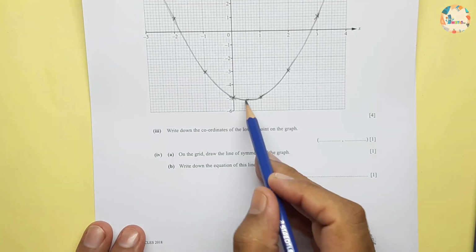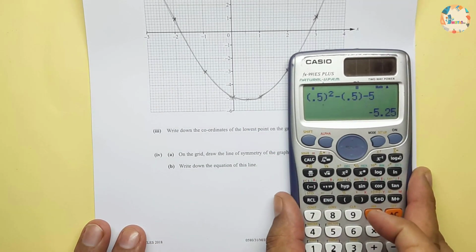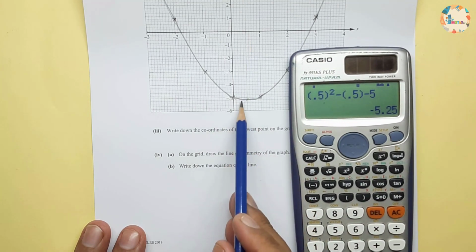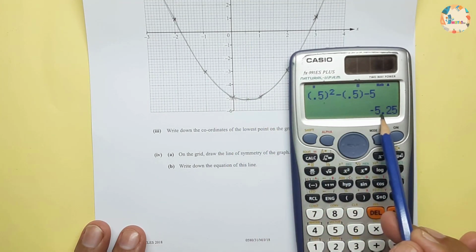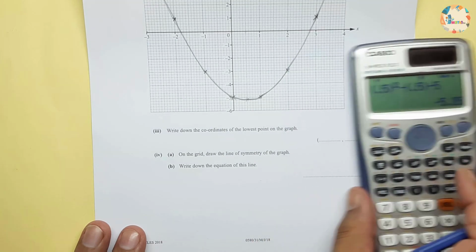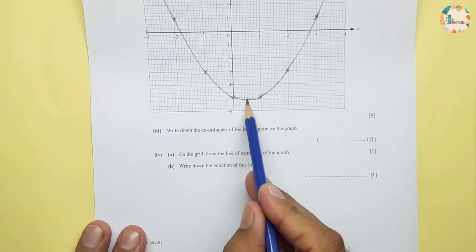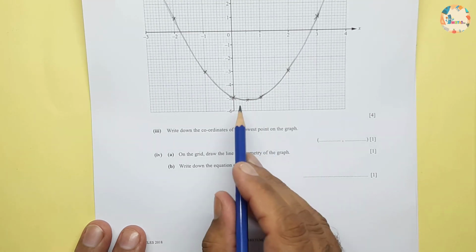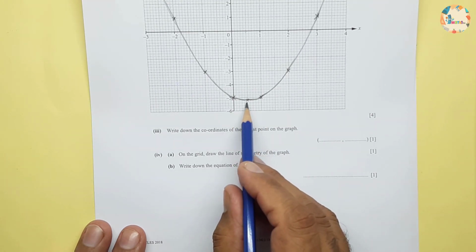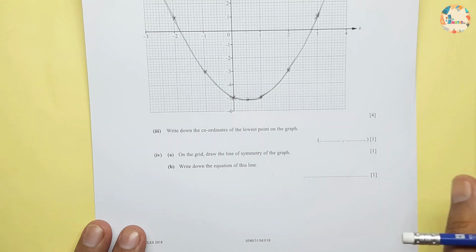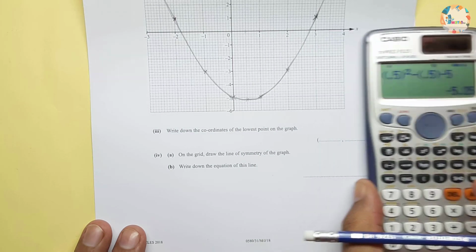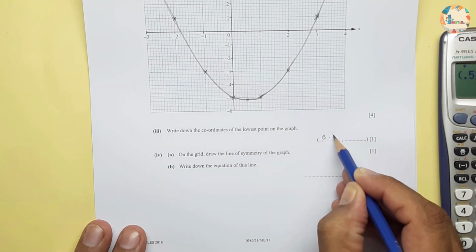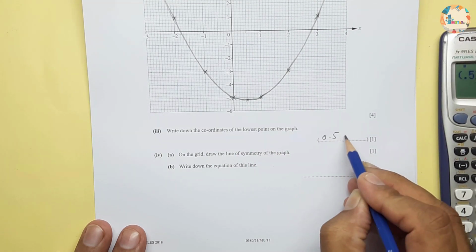As we calculated, we took the value 0.5 and checked, this was -5.25, so we have shown the same thing over here also. This is very important, that whatever point you are writing here, your graph should reflect the same thing. So this is basically the y value which we are showing, and x value will be 0.5.